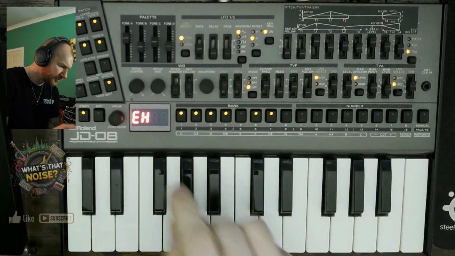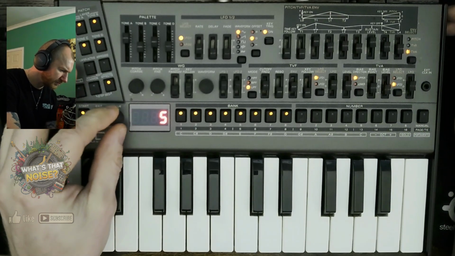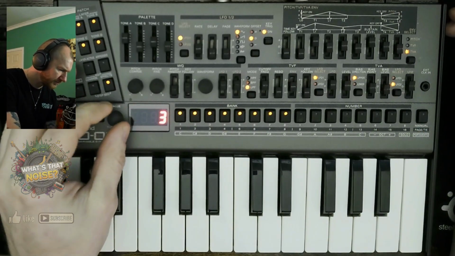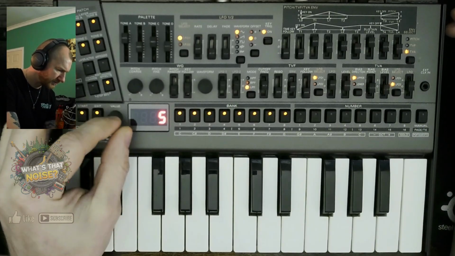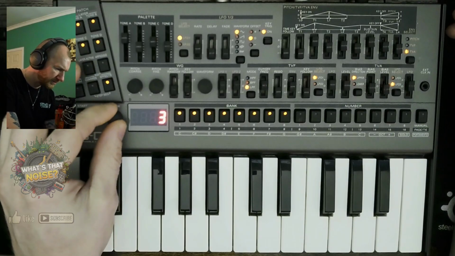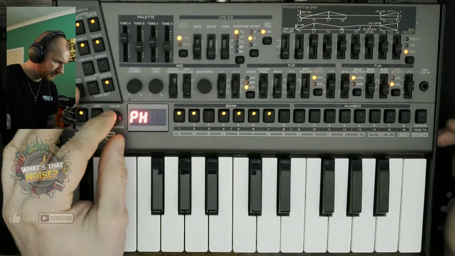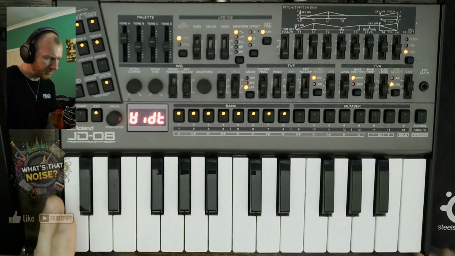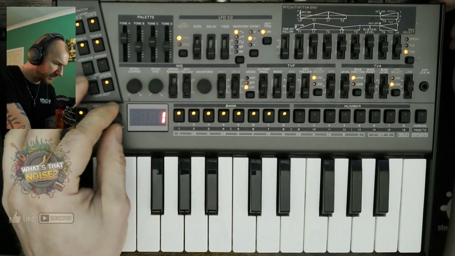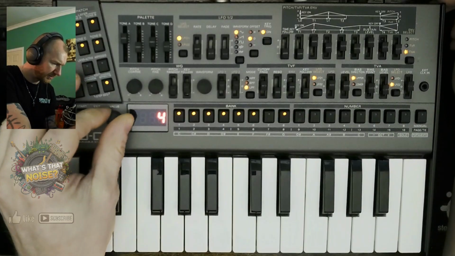Let's go to effects. Spectrum is like a limiter in my understanding. Band 6. So that's high definitely.